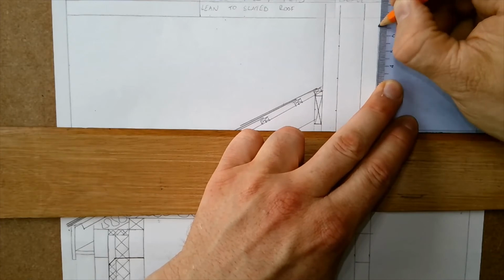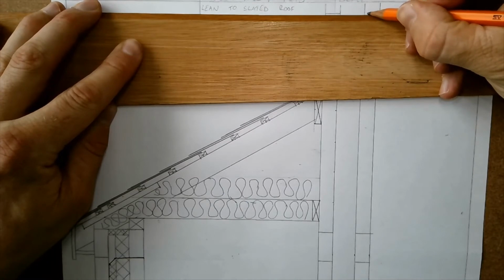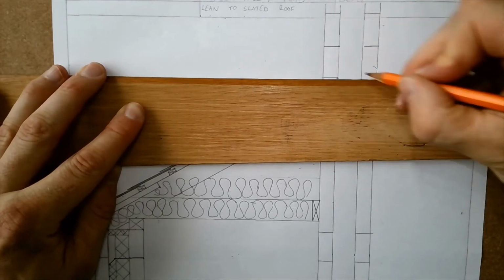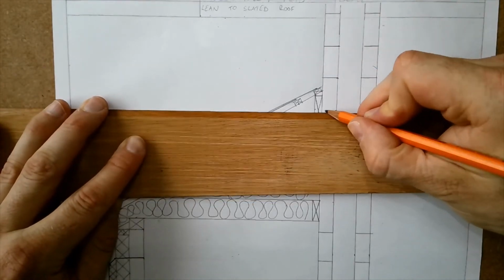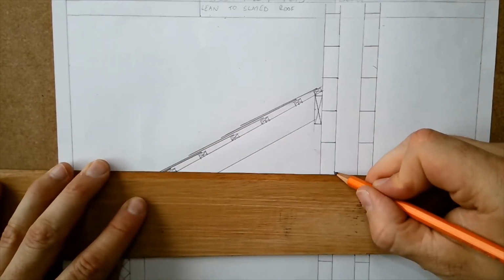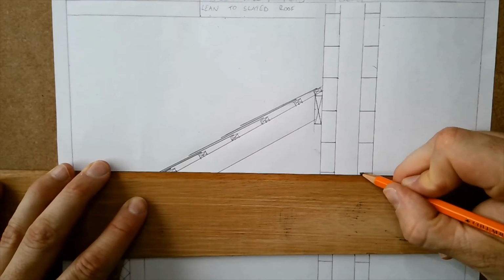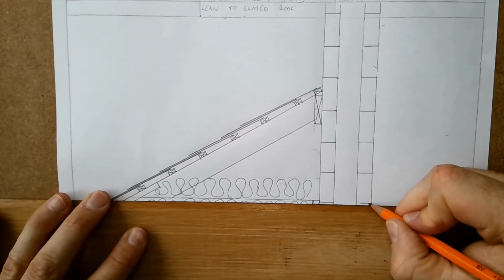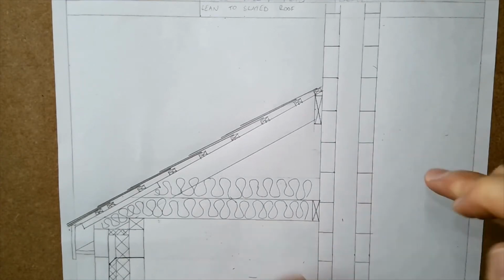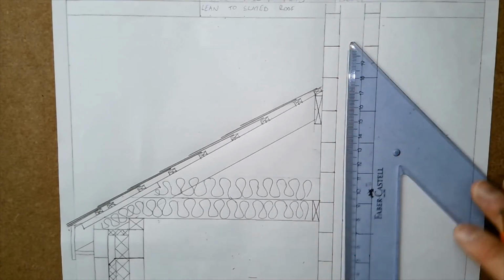Now we'll draw in each of those joints, like so. That wall. We've got insulation. The insulation always goes on the inner side. You have to remember this is the inside of the house, so this insulation will actually be here, like so.